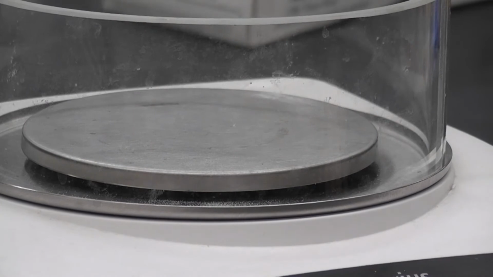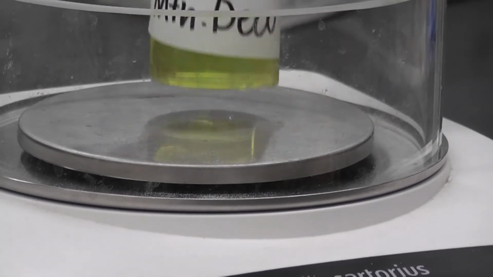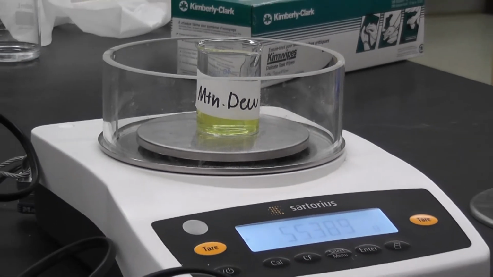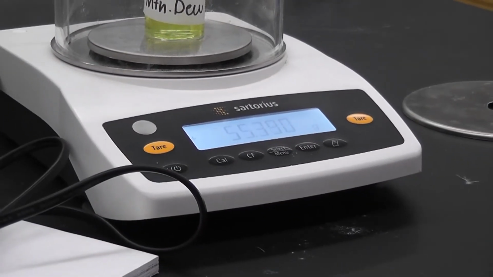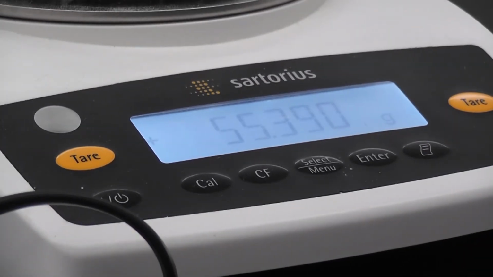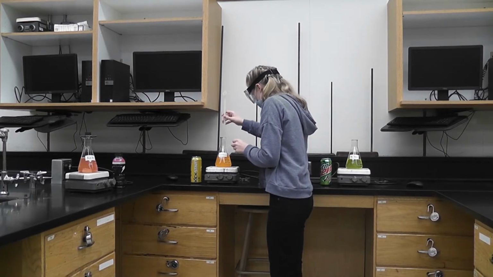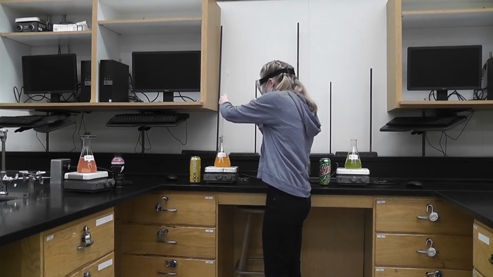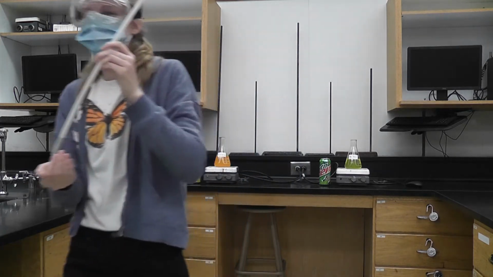Okay, now we're going to weigh the Mountain Dew and the beaker together. So we'll tare it. And then, there we go. Okay, so the weight of the Mountain Dew and the beaker together is 55.390 grams. Should probably have a paper towel with me. Once again, don't do this.